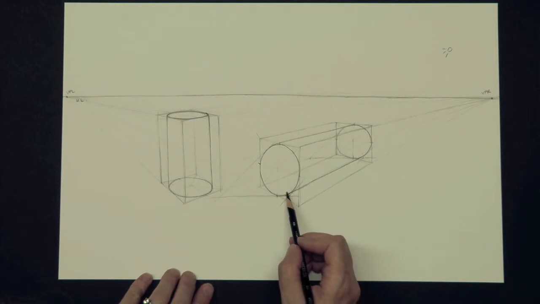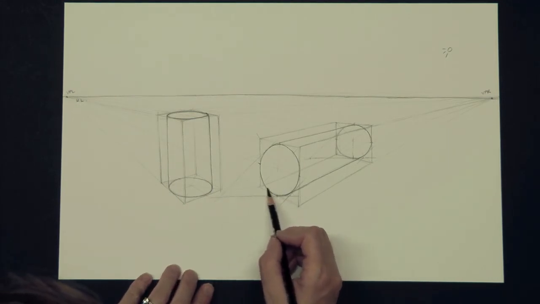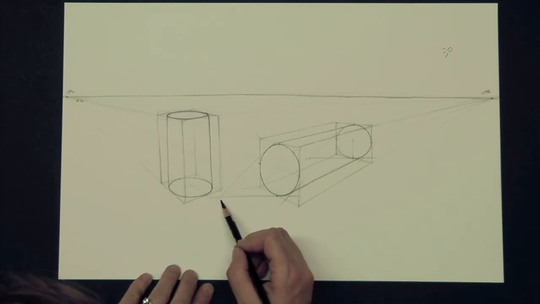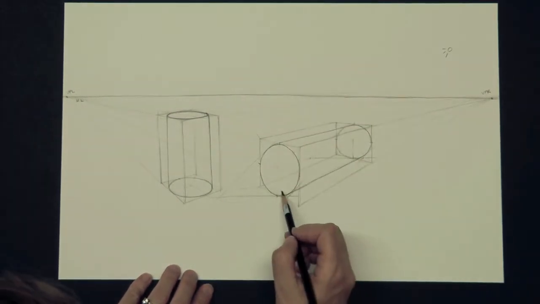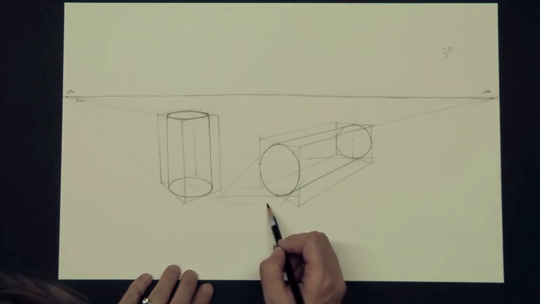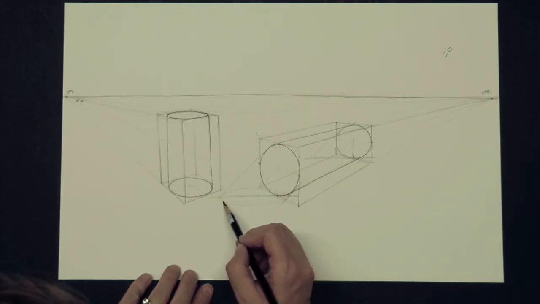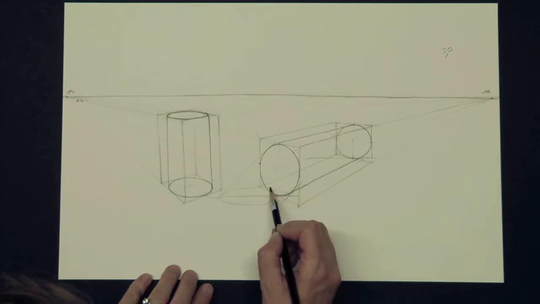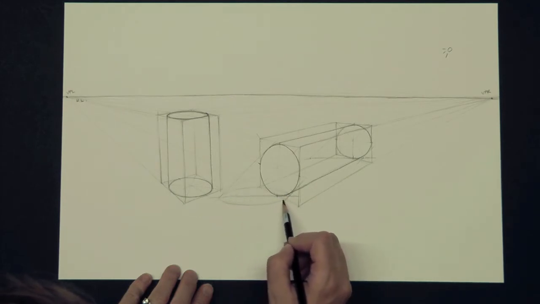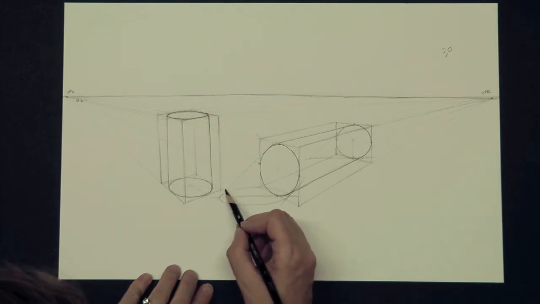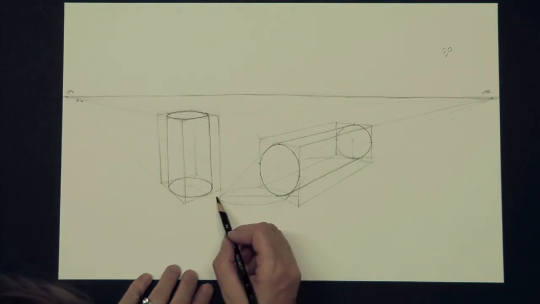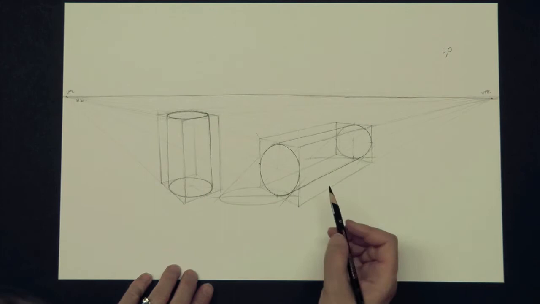And so from these points I can create an ellipse that would be the cast shadow of the straight cut off circular ends of our cylinder. So that horizontal line that we drew becomes a sort of bisector for our ellipse, and then we also know that it's going to start and stop where the direction of light line hits that ground line.